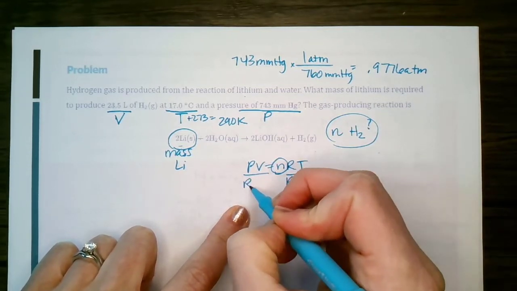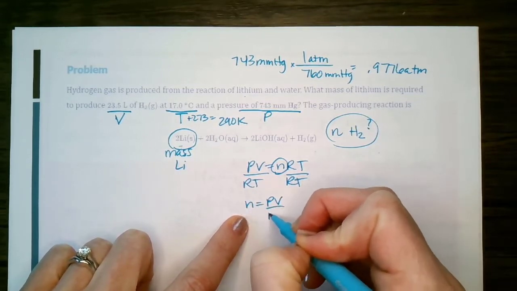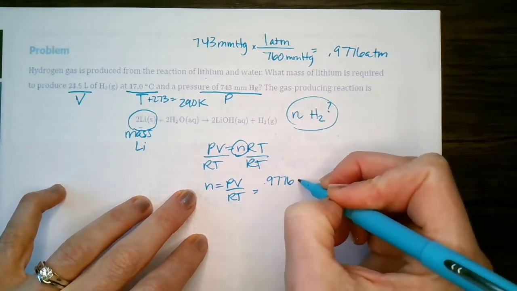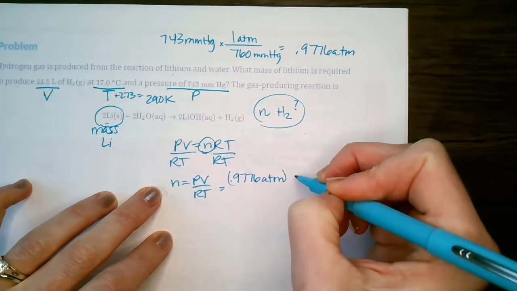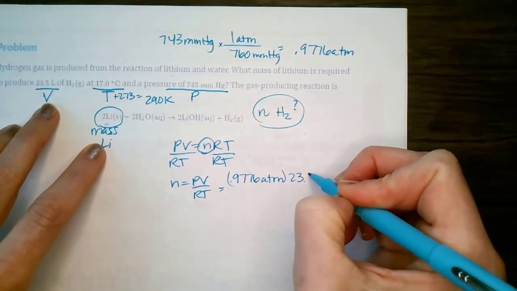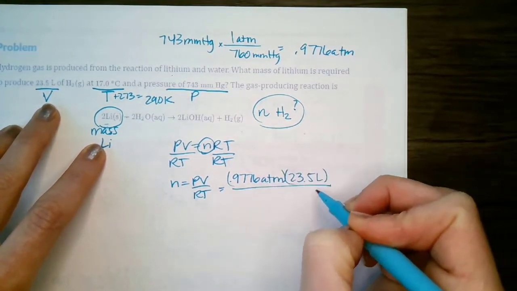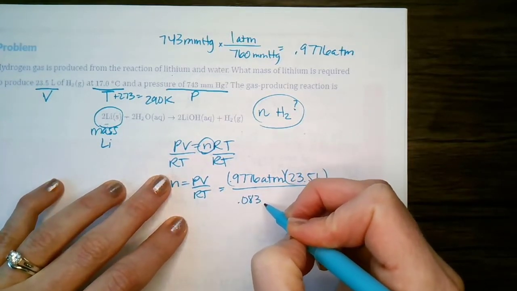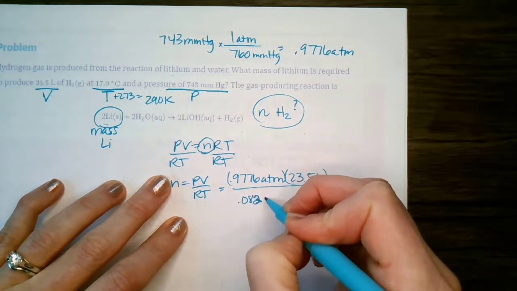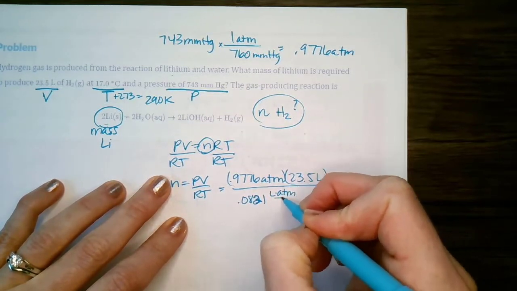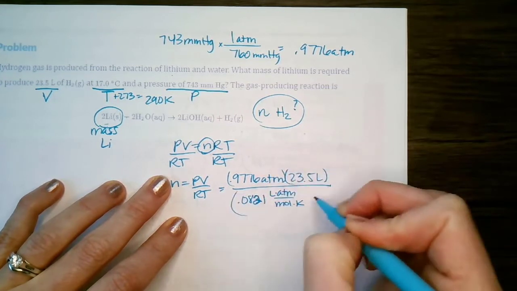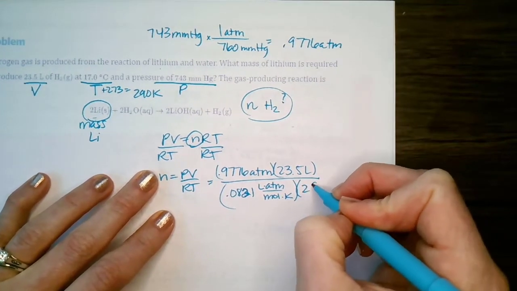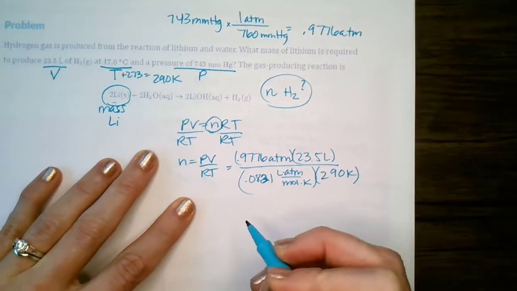We're going to get n, so we're going to divide both sides by RT. n equals PV divided by RT. Let's plug that in there. Pressure, 0.9776, times volume, 23.5 liters, all over 0.0821 and Kelvin, 290.